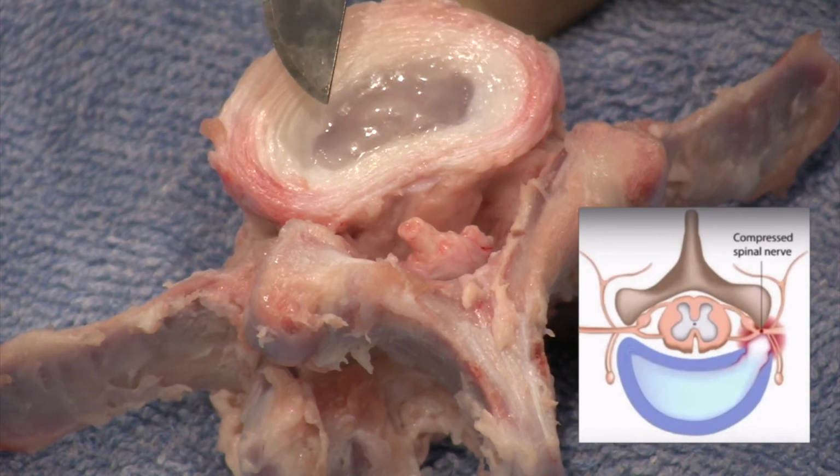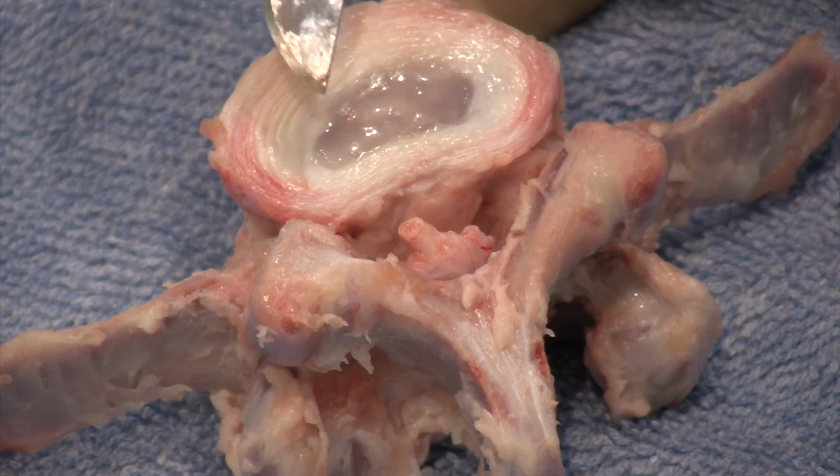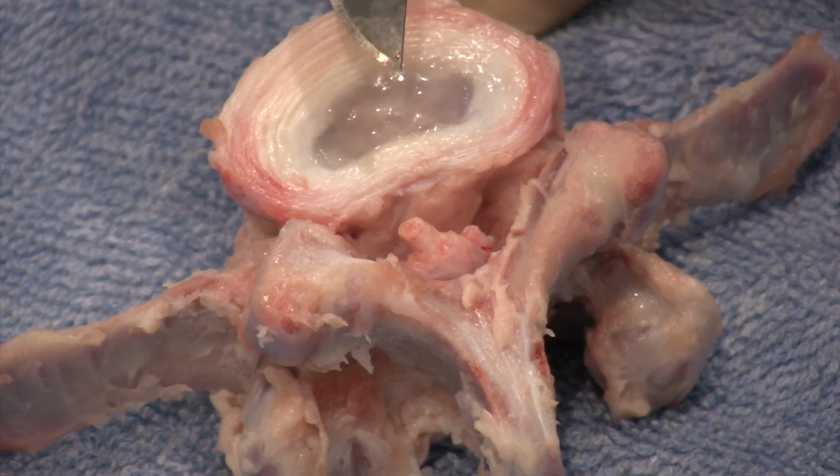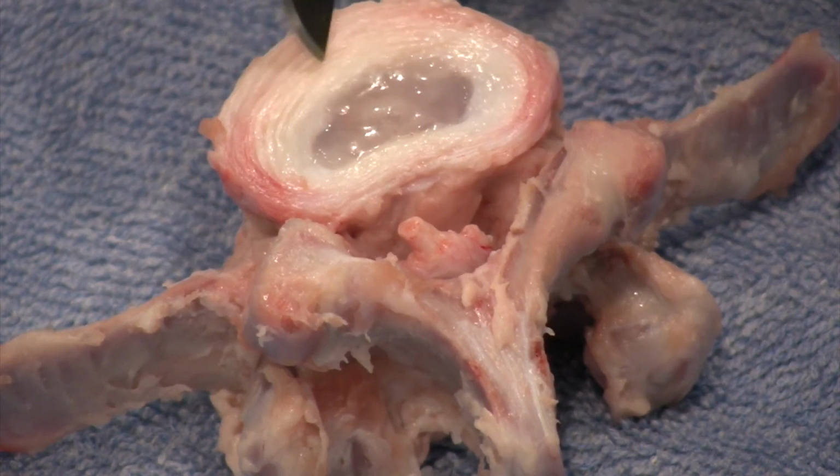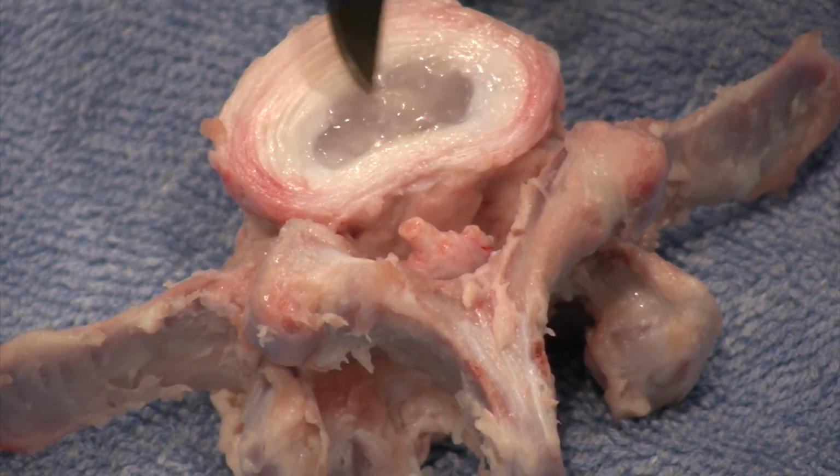So in addition to pain, this patient is going to have a loss of reflex or a loss of strength. Those are the patients that need MRIs, they need neurosurgical consults. The ones with pain we can often manage otherwise.